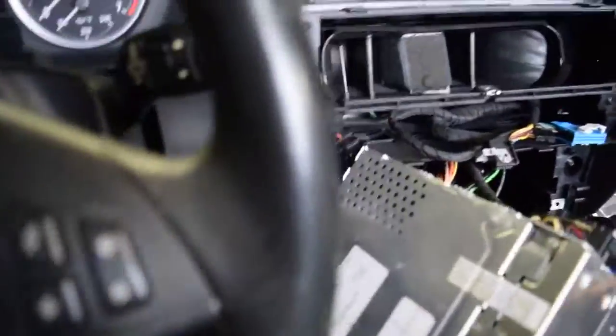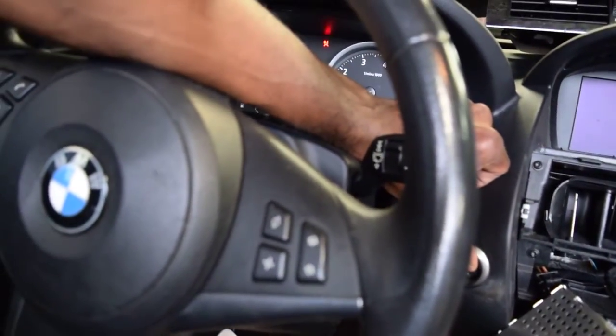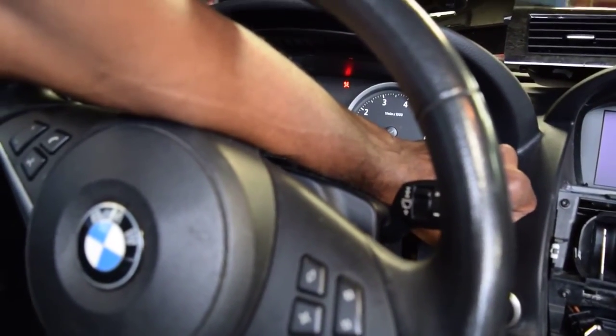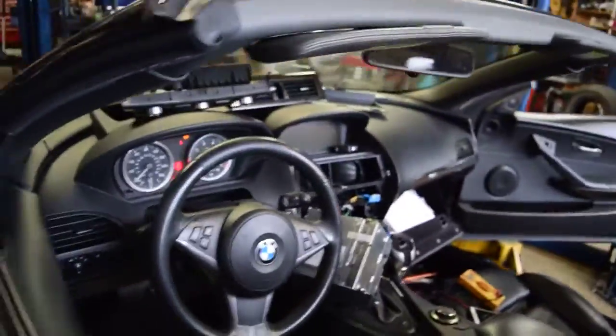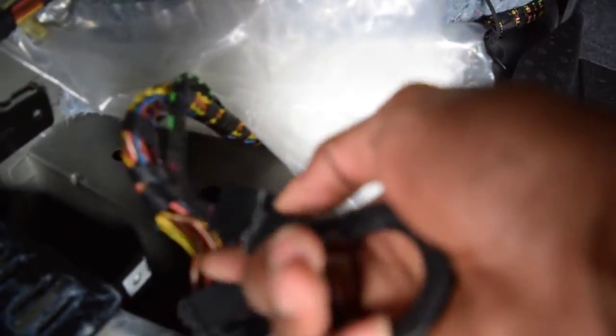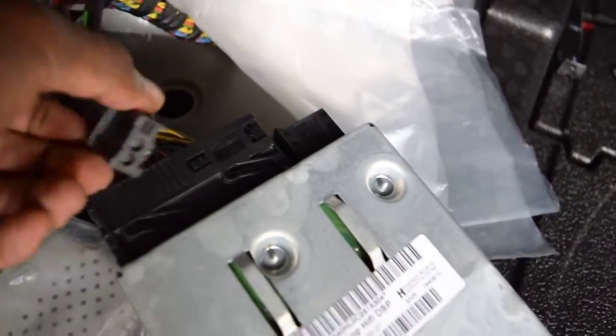Let me turn back on terminal 15. That's clear. There's nothing that comes up on the CID when that test is run. So what we gotta do, I'll pull this back off, and then we gotta stick this back into this.